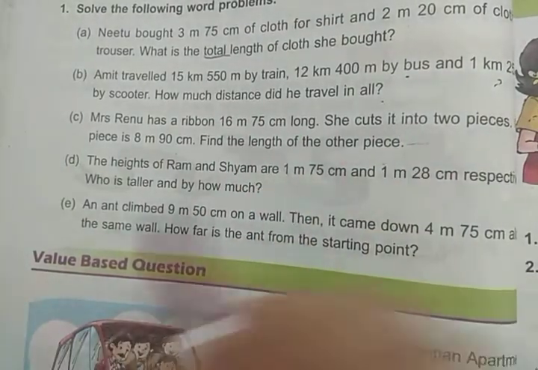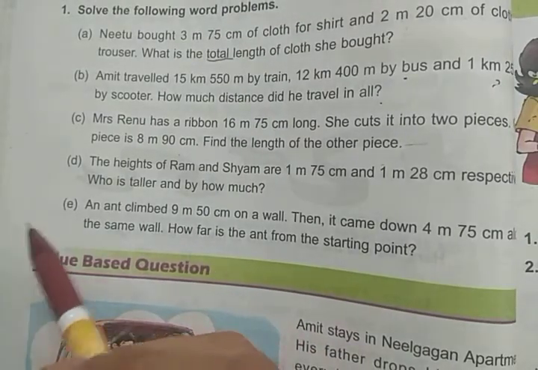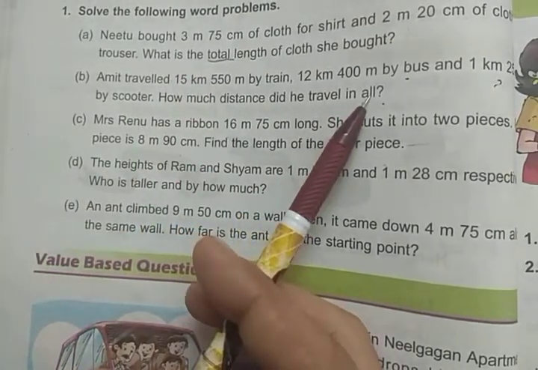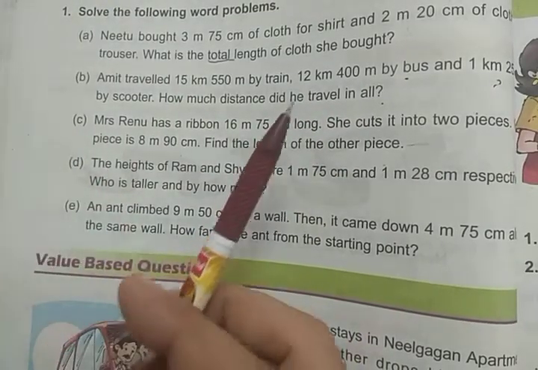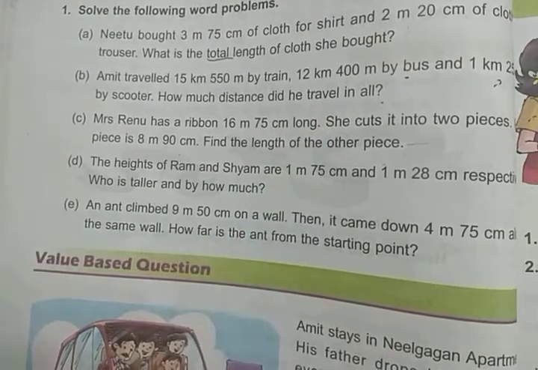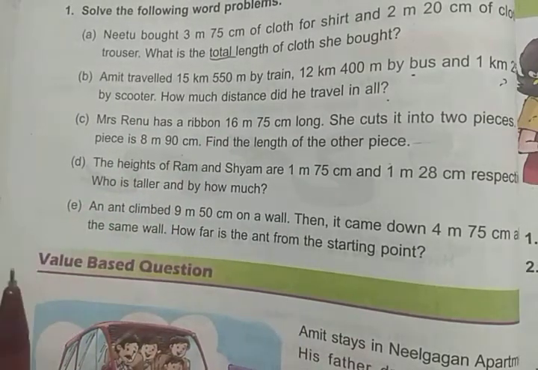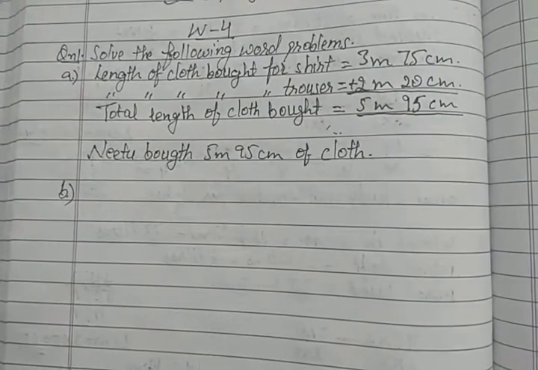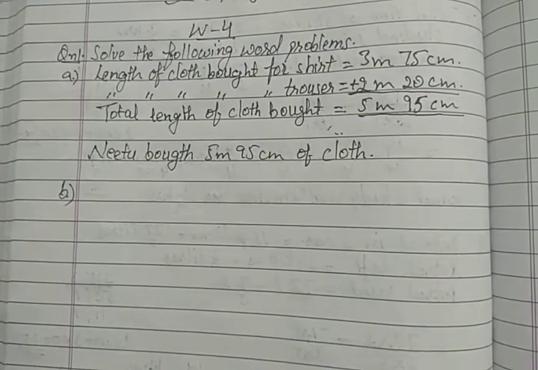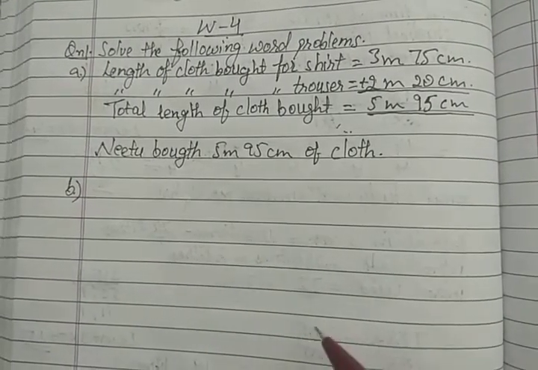So here is again keyword given. So find out the keyword. Here in all is the keyword that we have discussed in second chapter. This is the keyword of addition again. So you have to find out the total distance traveled by Amit. So let us solve the question. So what is given is, so again we will make the statement from the question only.